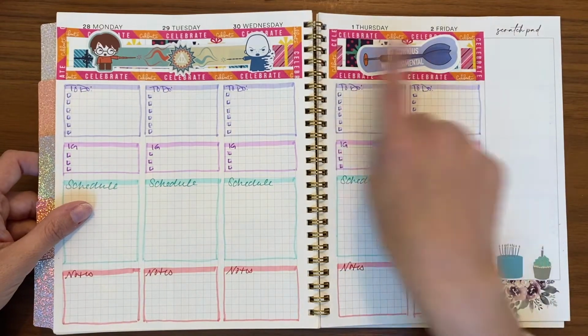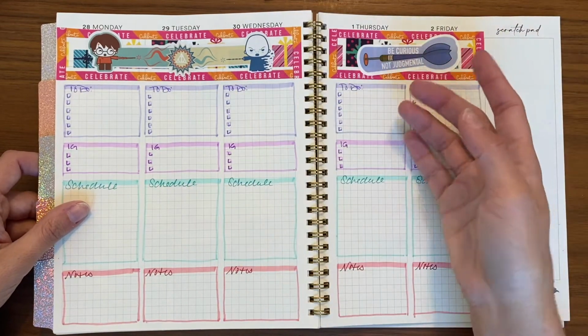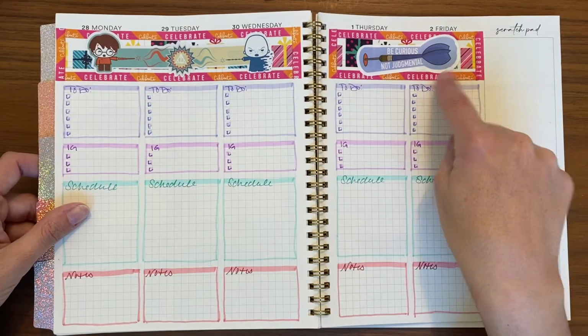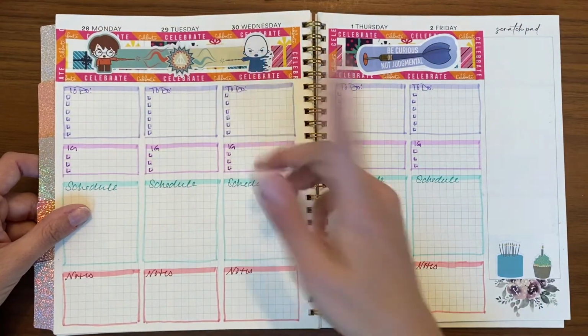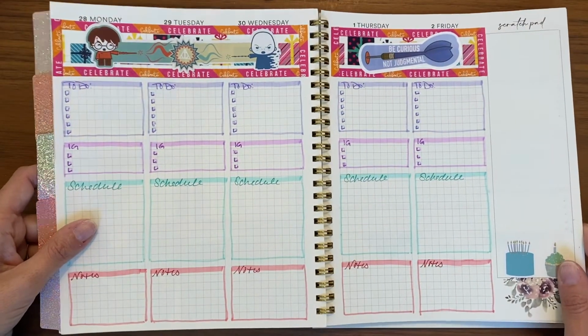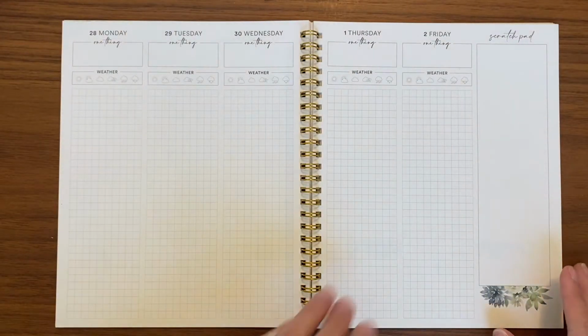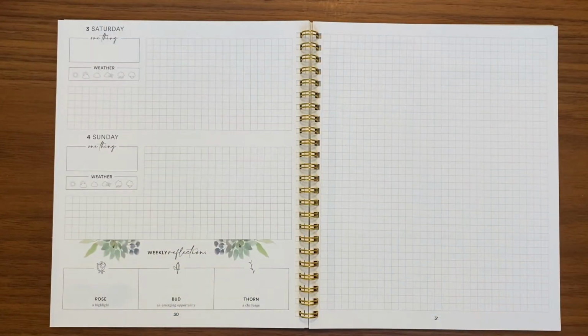I just cover up that top part in different ways. This month I did them all this way where it's like the whole thing is covered, but sometimes I'll like break it up and do individuals. Just depends on how I'm feeling that day. And then the weekend is all by itself, which I really appreciate. It gives you some more space, different space to write on.